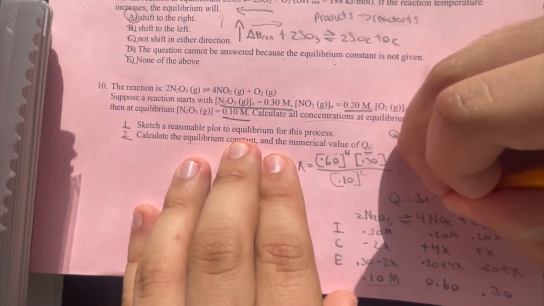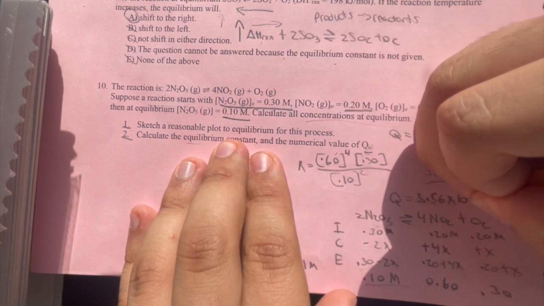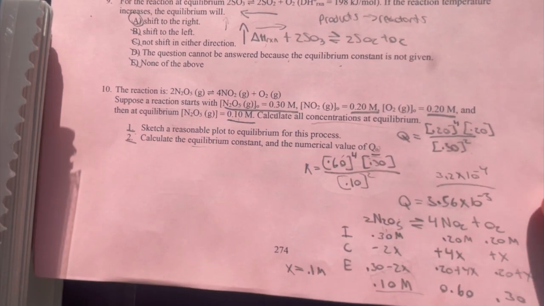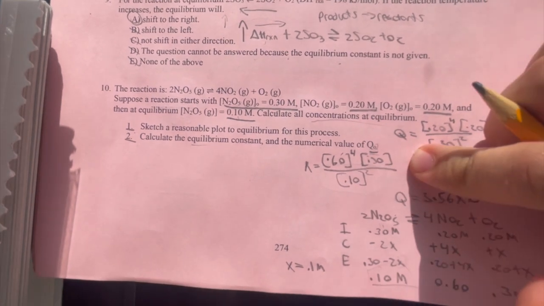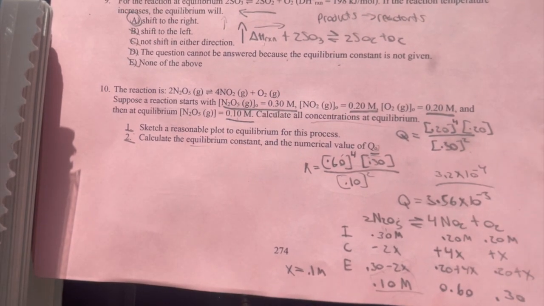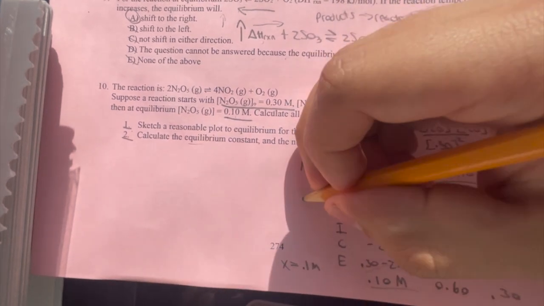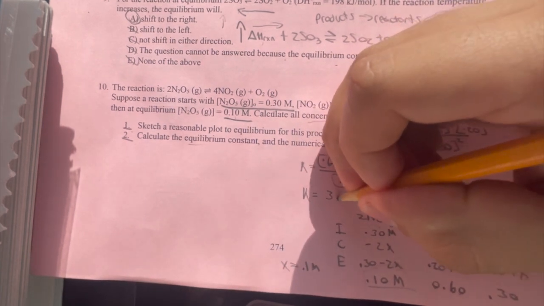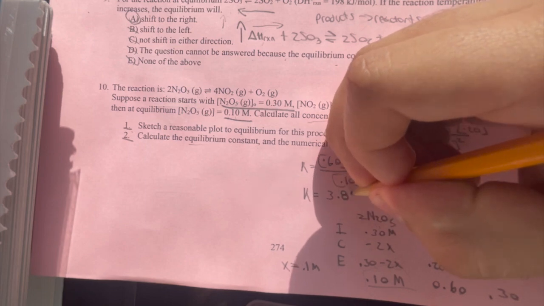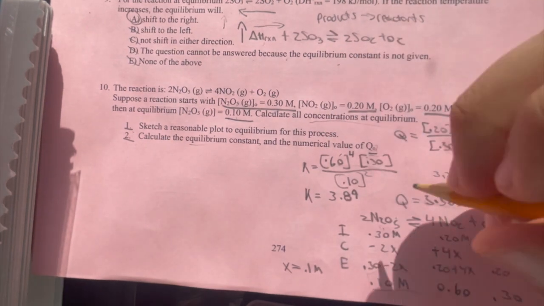We get 3.56 times 10 to the negative 3. That's for our Q. I apologize. Okay, so now here, this is actually correct. It'd just be divided by 0.01. Okay, so then here our K will be 3.89. That's our K value.